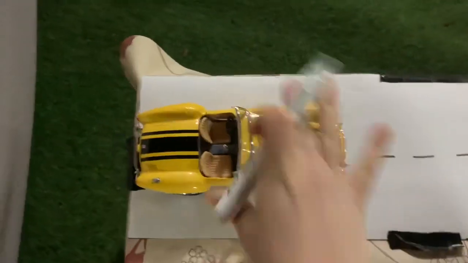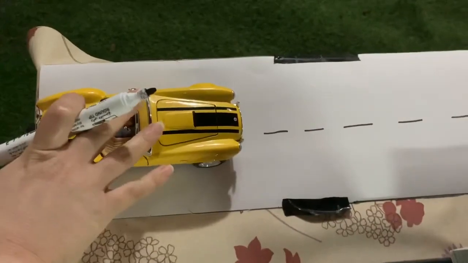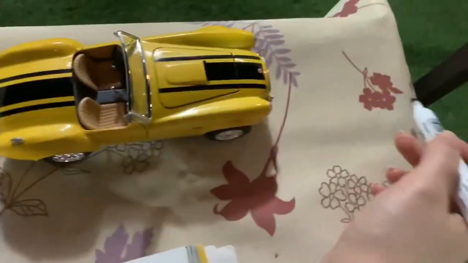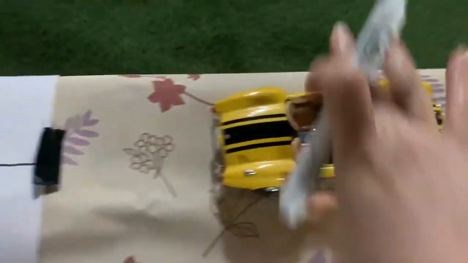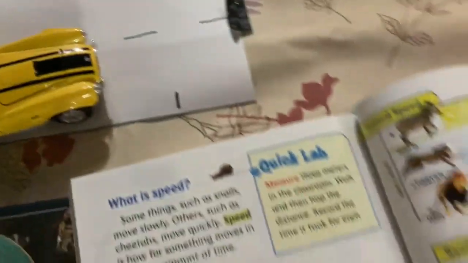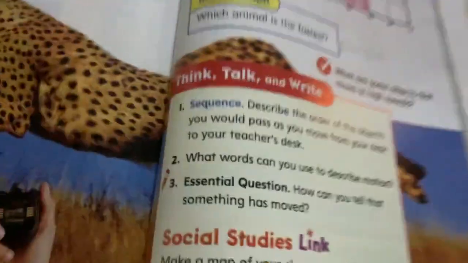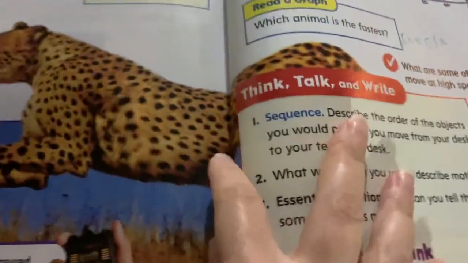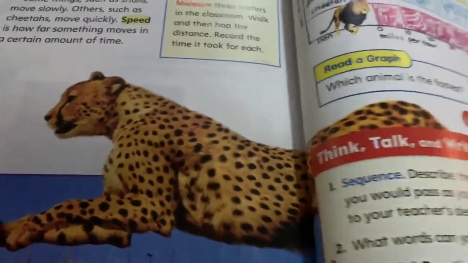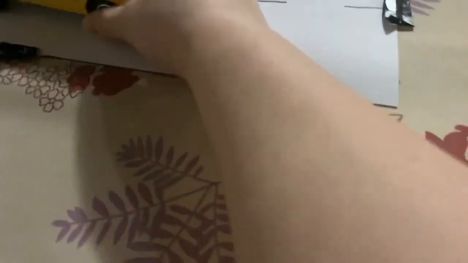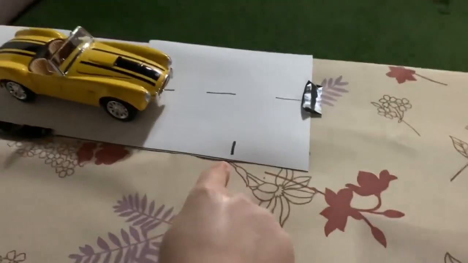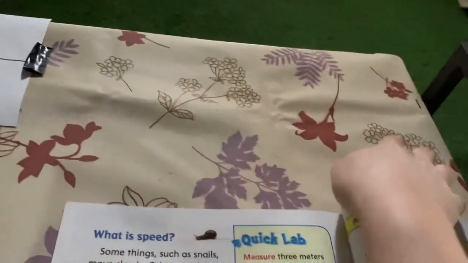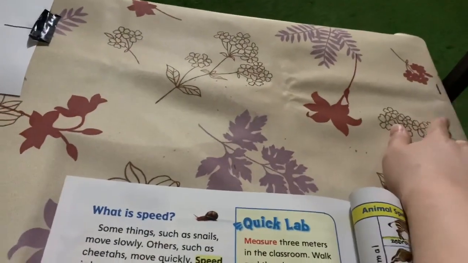Now, what if I gave it a harder push? Oh, it's going to fall. Actually, it reached the end. Now, what do we notice? We notice that when I gave the car a little push, it reached this point only. But when I gave it a harder push, it went all the way through the end of the table.